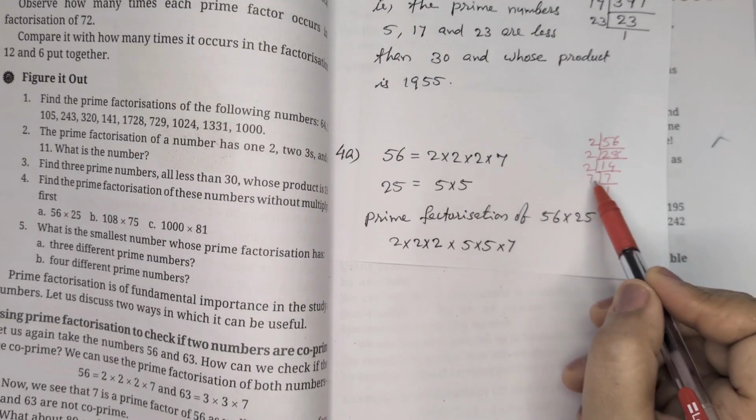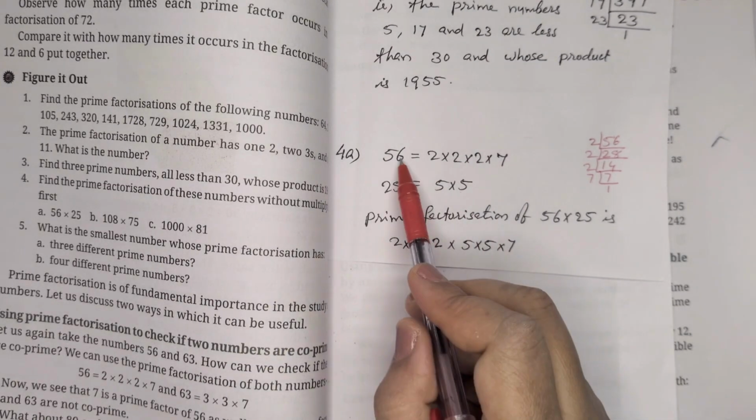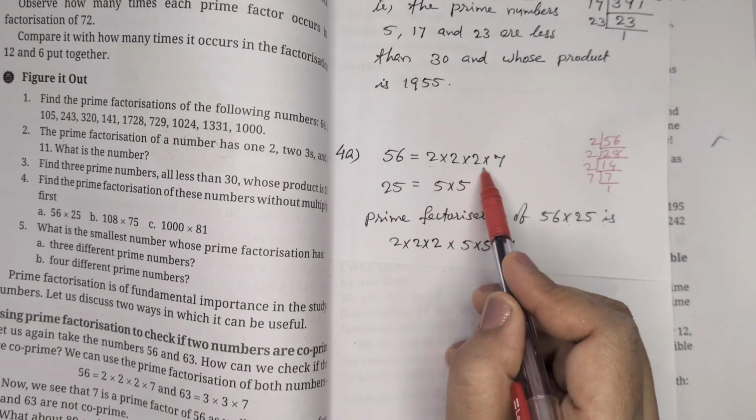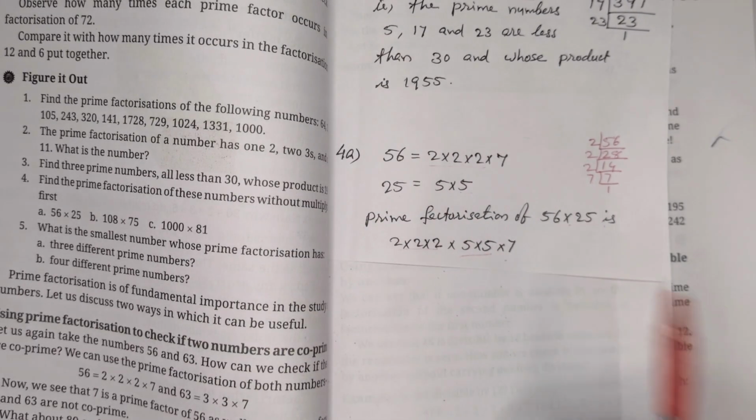That means 2 three times and 7. 25 we know is 5 times 5. Then the prime factorization of 56 times 25 is 2 three times, 5 two times, then 7.